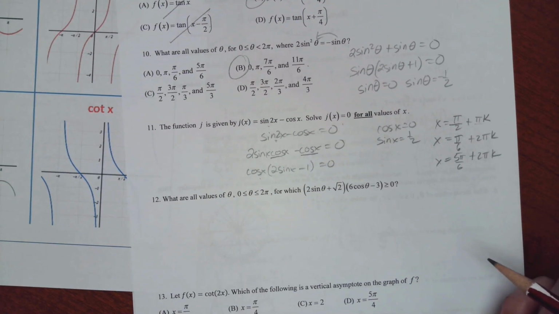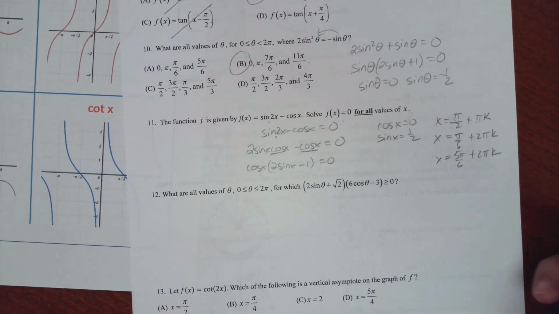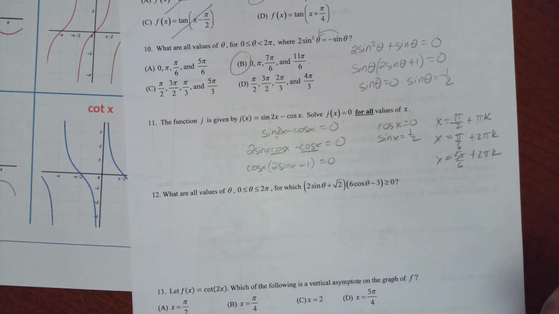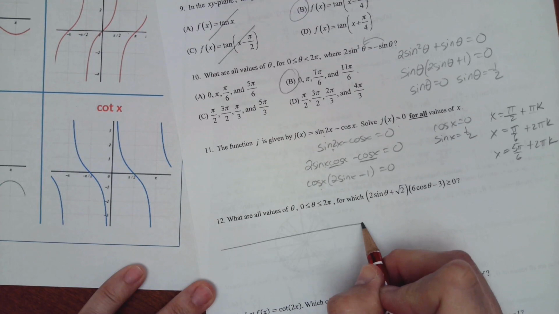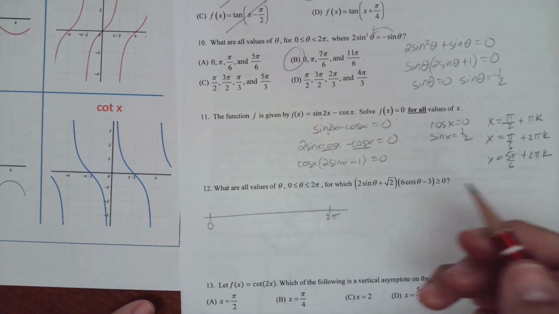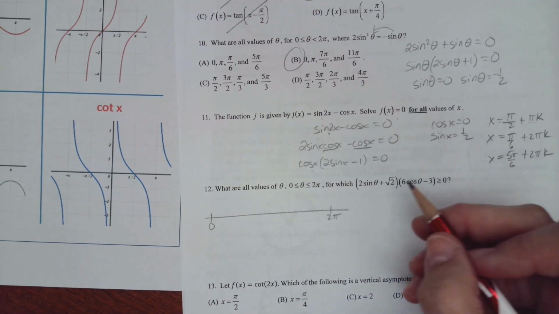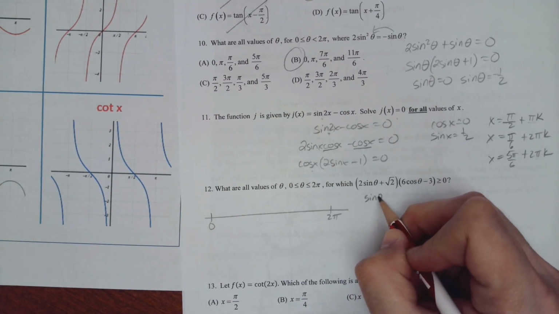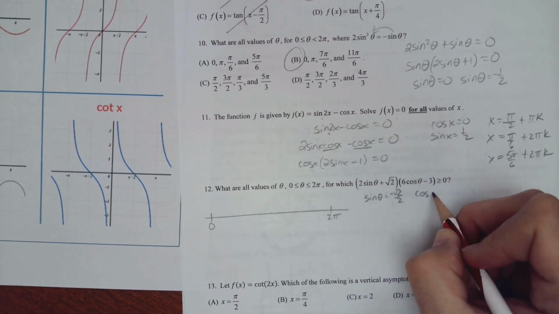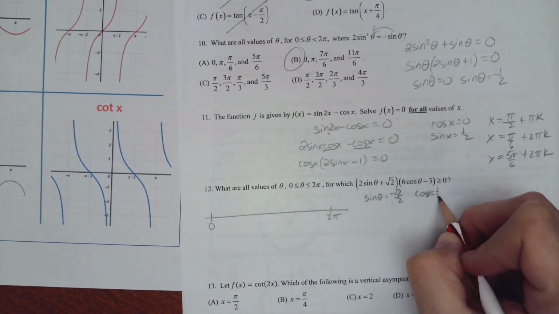Or I'll let you use a calculator on that one problem if I have to. All right, so I need my critical numbers because inequalities need critical numbers. We're going to have to make a number line out of those critical numbers starting at 0 and going to 2 pi. All right, so critical numbers are when this equals 0. So basically when the sine is negative radical 2 over 2, or when the cosine is 1/2.